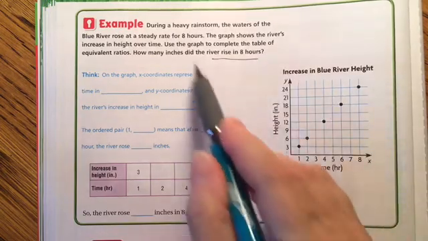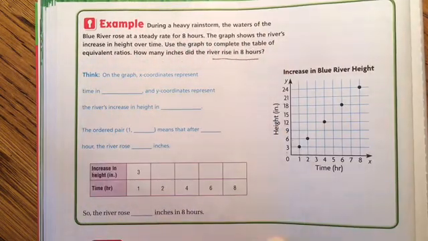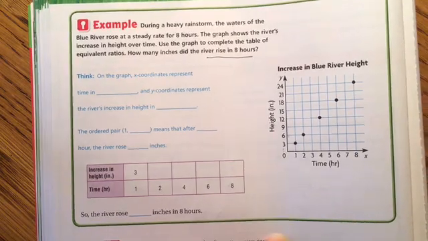So here's the deal. They don't give us any information in here, number-wise, besides 8 hours. That's all they tell us.